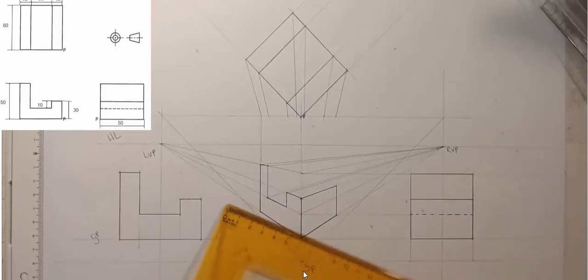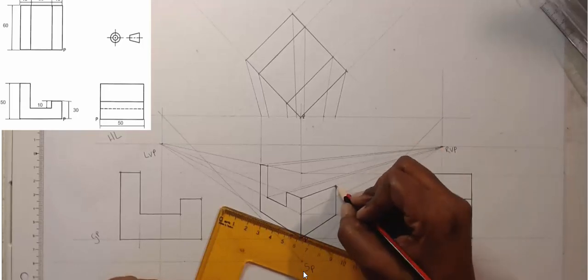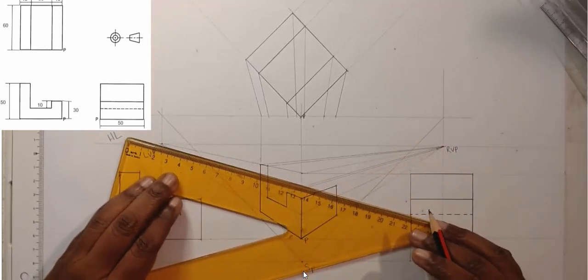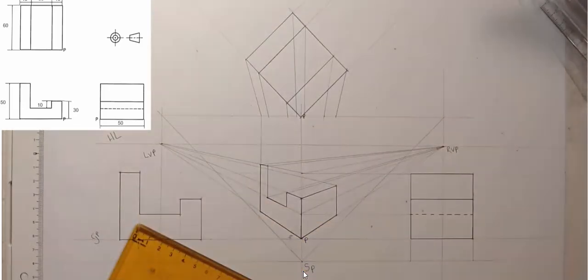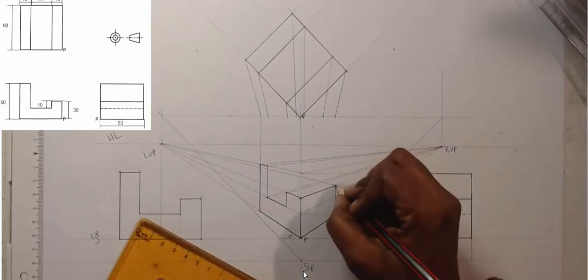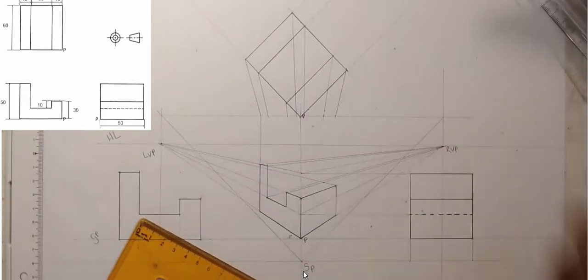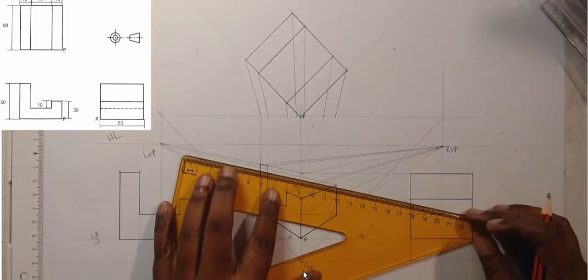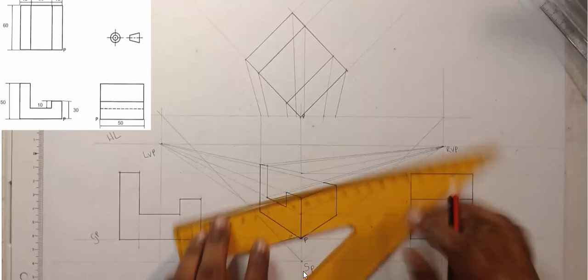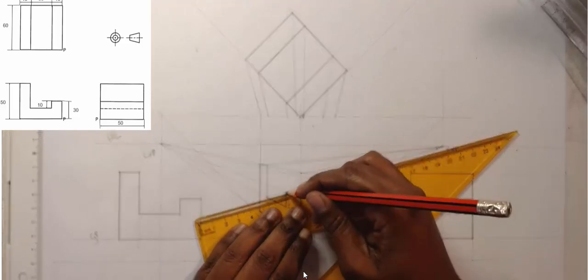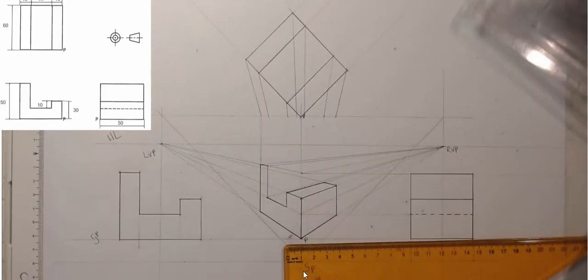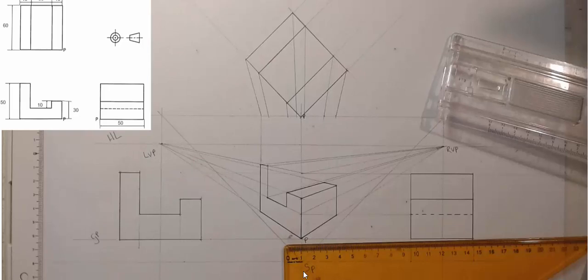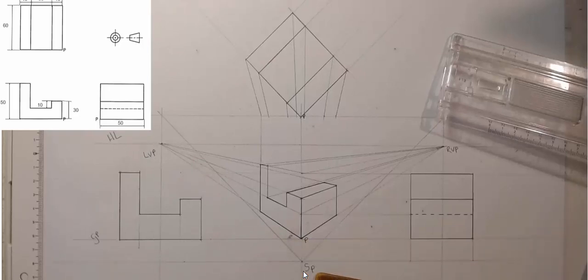Great. Now let's close off this corner. How are we going to close it off? We also join it, the HL. All right. Now can you see that these two already came out? So all I have to do is just to darken it because the line came out. And then the line came out right there. Okay, let me just sharpen my pencil.